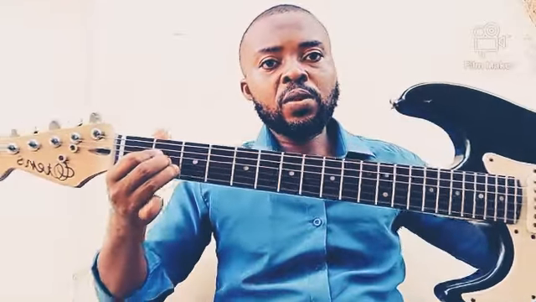The second form will be the A shape. Actually, our A chord is this, which I talked about in the previous video. This A takes A as the root, which is our fifth string. You have your first finger on the fourth string, your second finger on the third string, and your third finger on the second string. So you play them together.